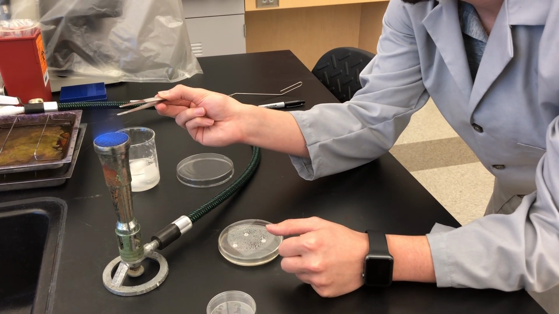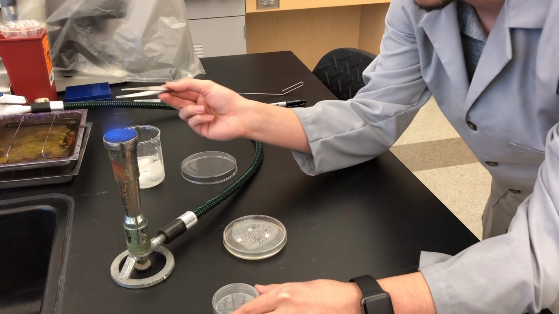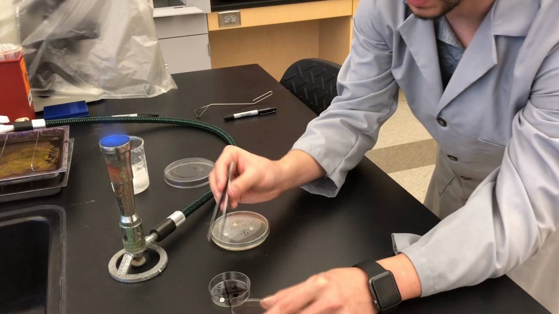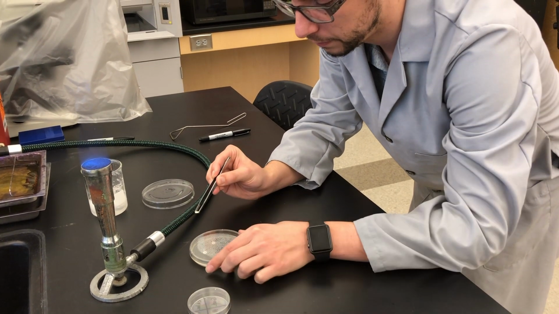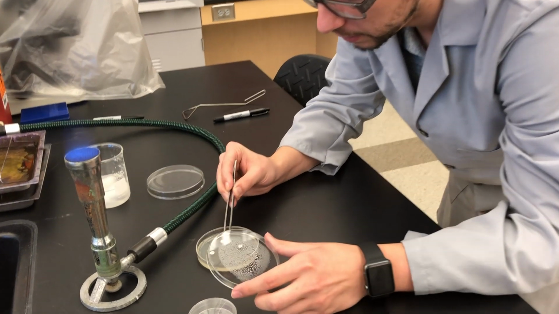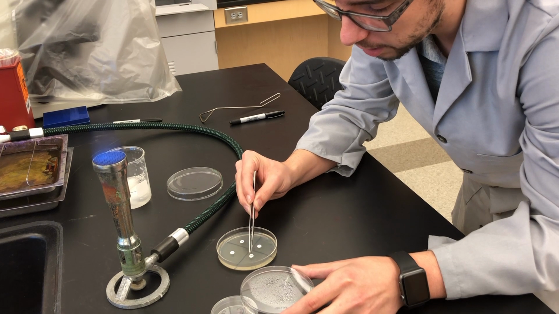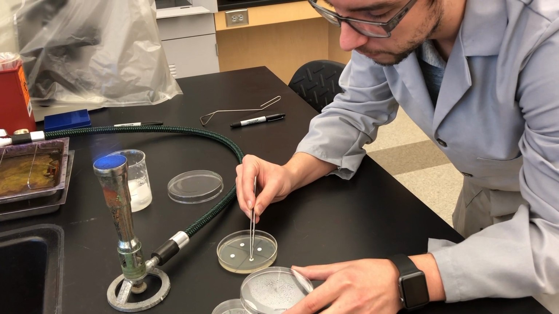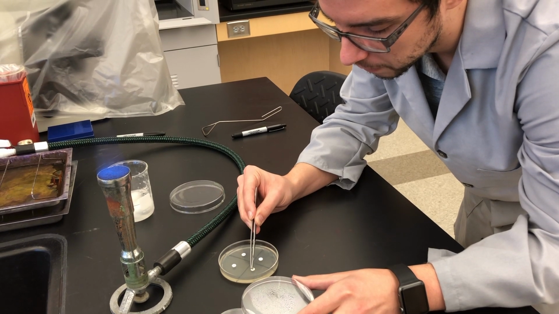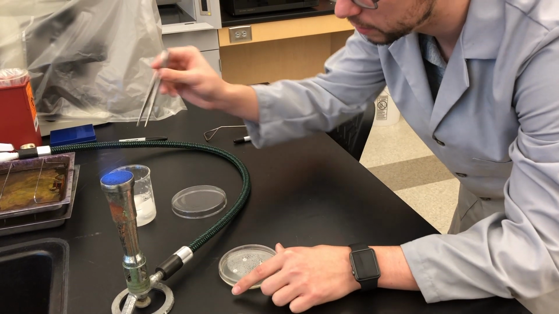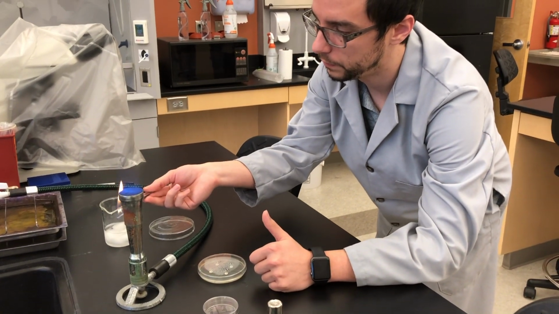Let it cool. And then add your last disc. In this case, tetracycline. Add it to the middle of its quadrant area. Tap it in. And end with some flame sterilization. Okay.